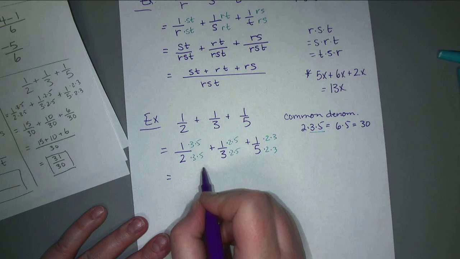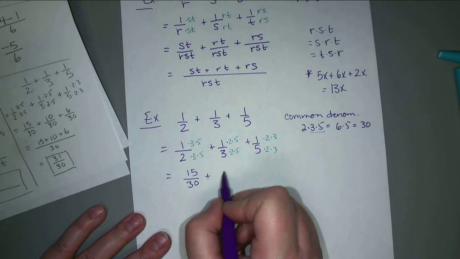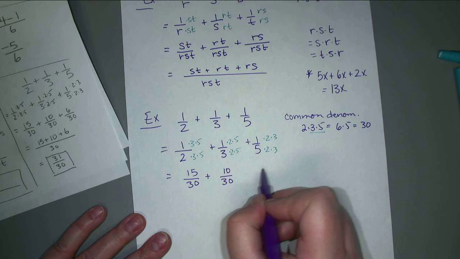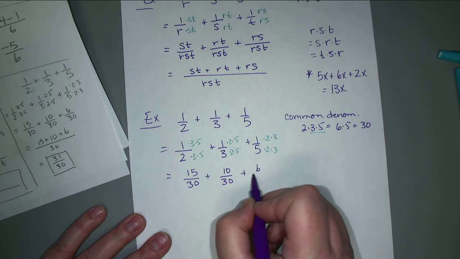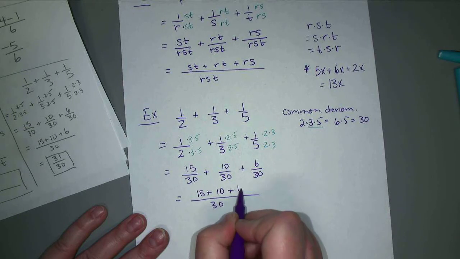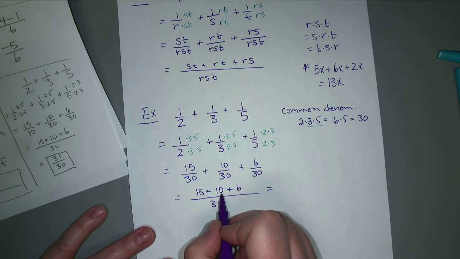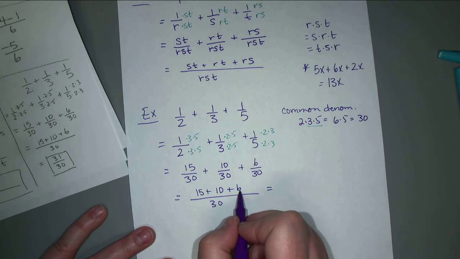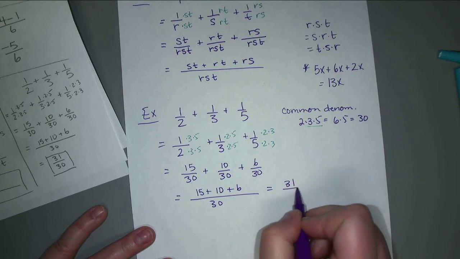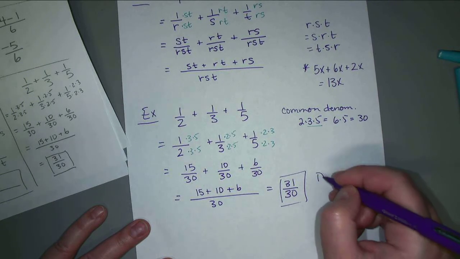So this would be 15 over 30. 2 times 5 is 10 over 30. And this would be 6 over 30. Now they all have the same denominator, 30, but now we can add the tops because they are just numbers. 15 and 10 is 25. 25 and 6 is 31. And you would just leave your answer like this. Don't use mixed numbers.